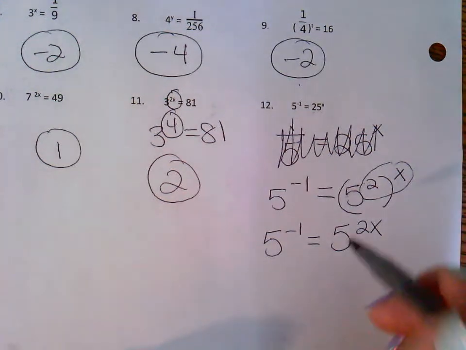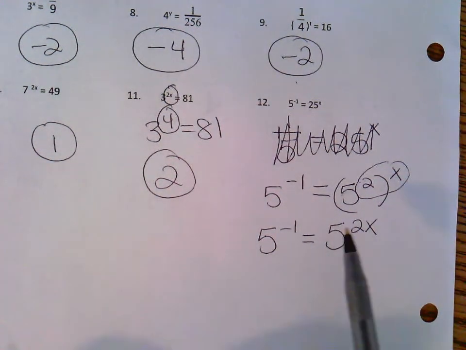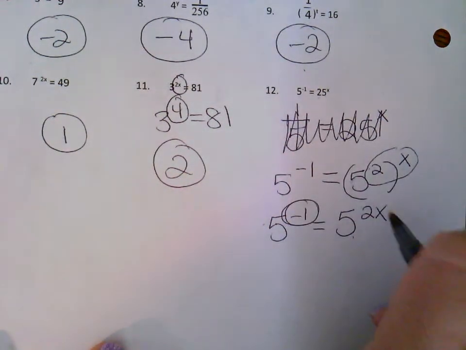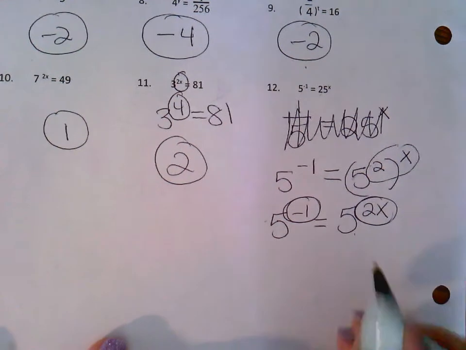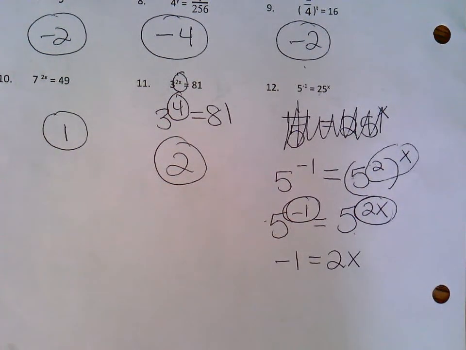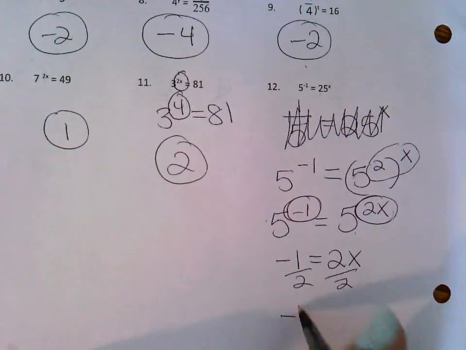This is called the one-to-one property. We'll see it more a little bit next unit, but if the 5 is the same on both sides, guess what? The exponent also has to be the same. So if -1 equals 2x, what does x have to be? Divide by 2 on both sides, and x has to be -1/2.